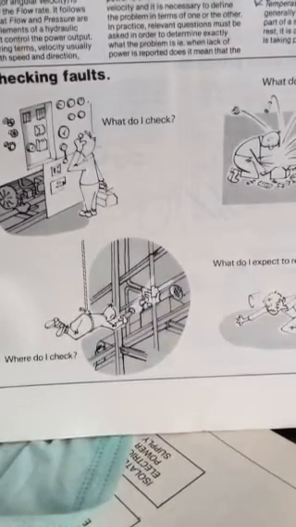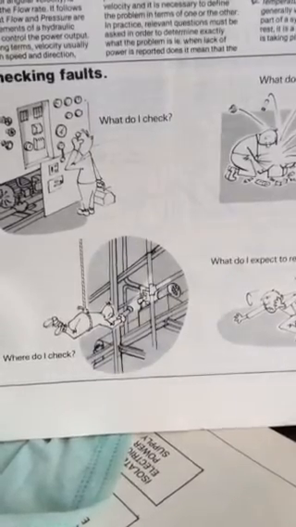What do I expect to read? Having taken measurements at certain points in a system, it is obviously necessary to know what the correct reading should be in order to draw a conclusion. If the reading is any different from normal, again, a doctor knows that the body temperature should be 37 degrees C. So if there is any variation, a diagnosis can be made.